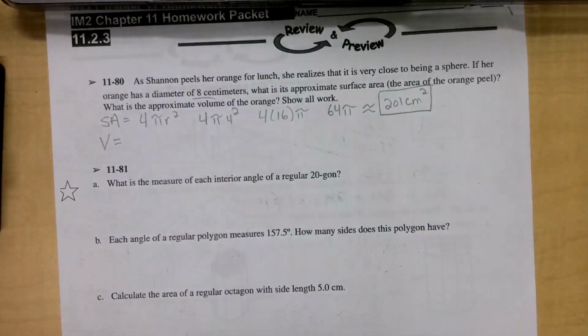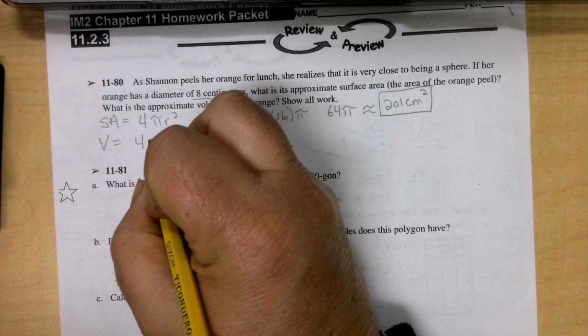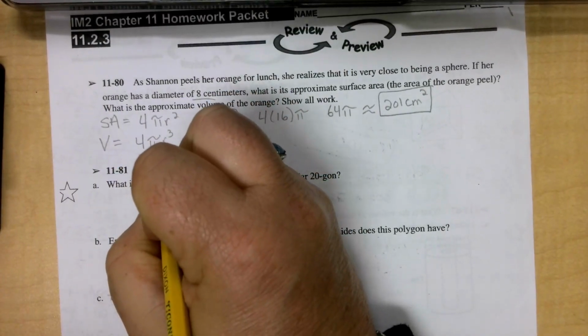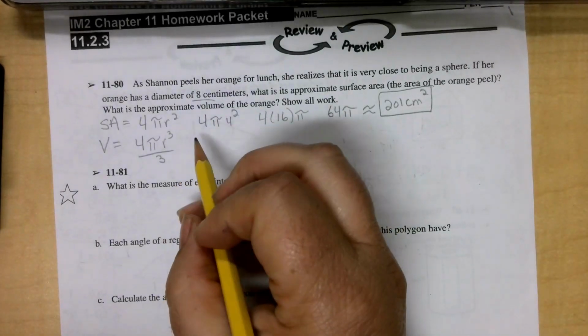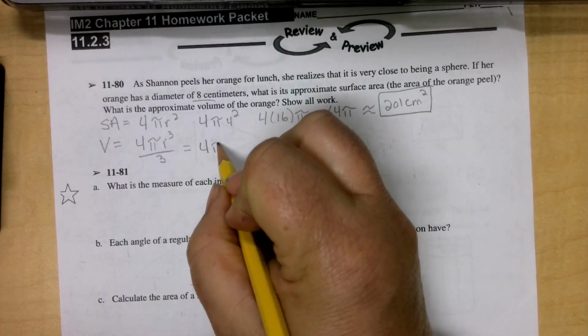Volume is 4 pi r cubed divided by 3. So we have 4 pi.